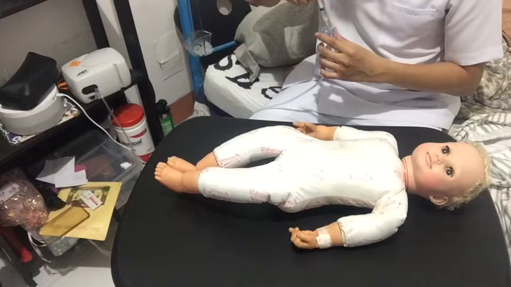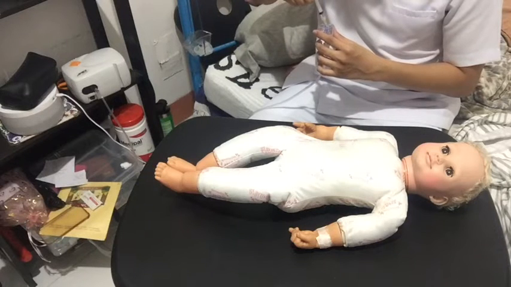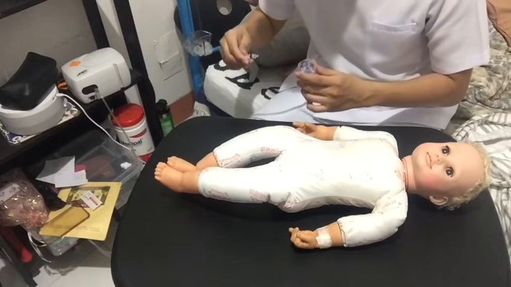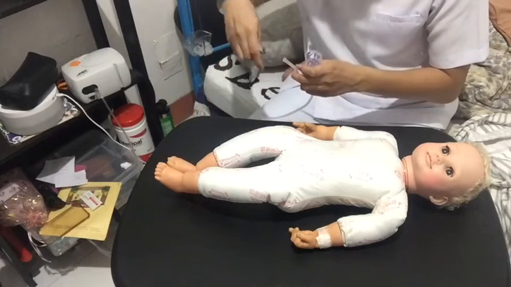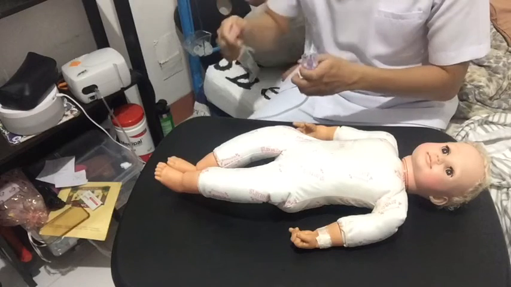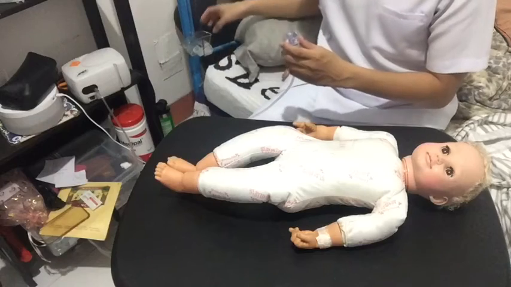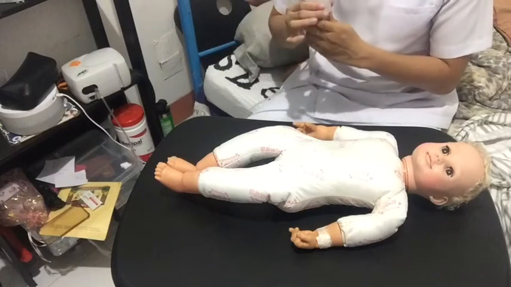We're going to be putting in the medication as prescribed by the doctor. We don't usually use needles, but there's a certain solution needed, so let's just make a shift. We're going to have to put it there.